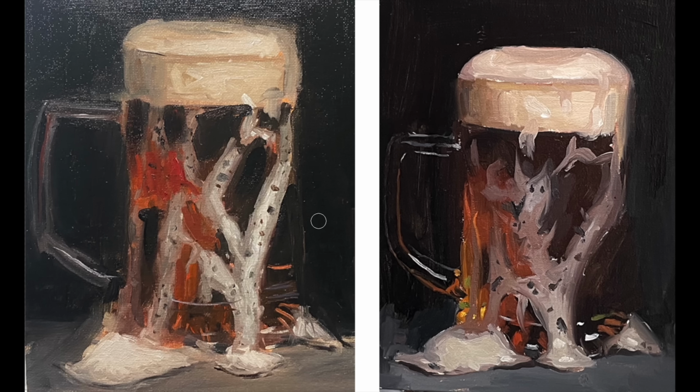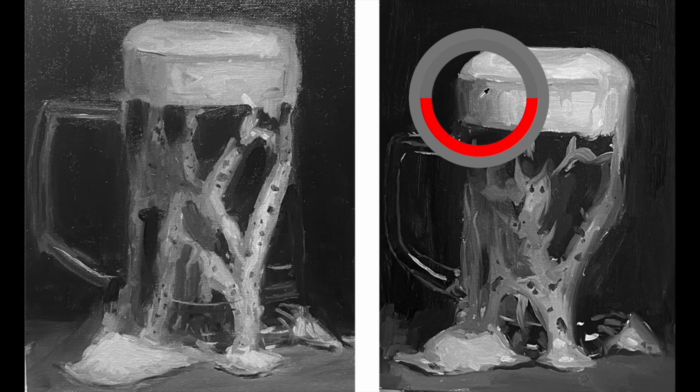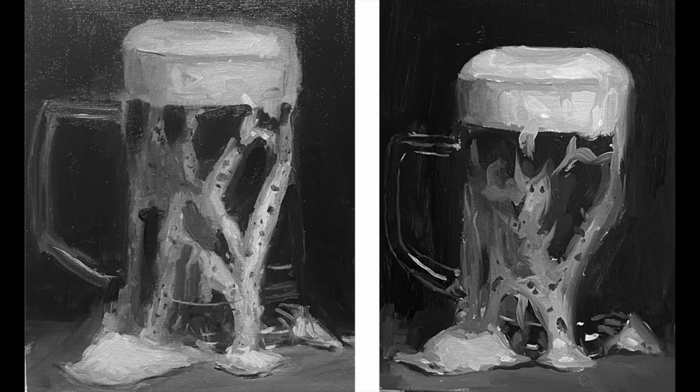All right, now let's take a look at a student's painting. And let's take a look at the values. Now the values aren't too bad, but there are certain areas I feel like they could have pushed a little darker, mainly over here on the side. I feel like they could have pushed that a little bit darker, which would have added more form to the top part of this glass. So when they did get to this lighter area, it popped a little more.